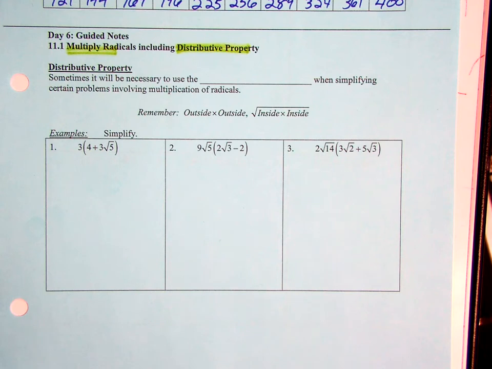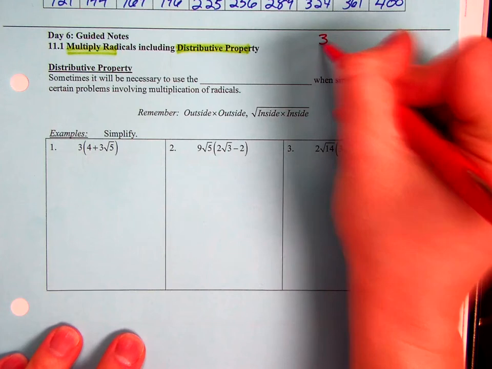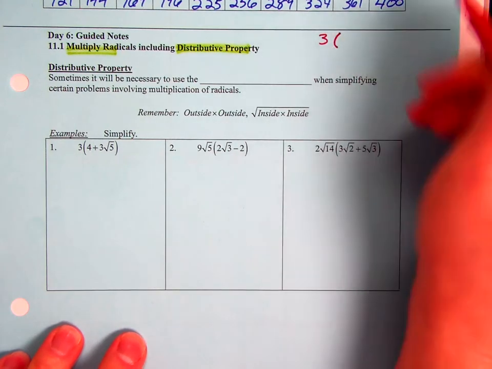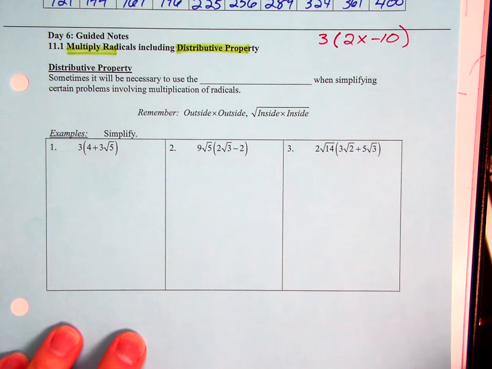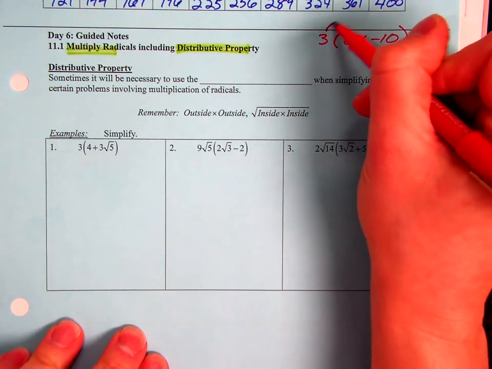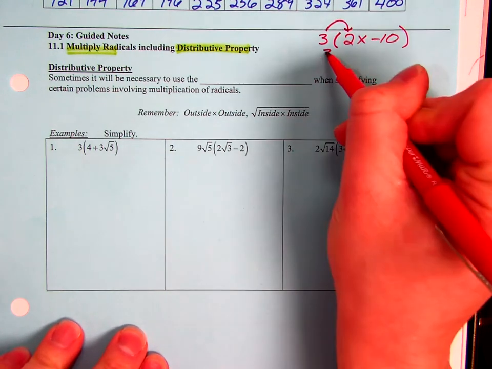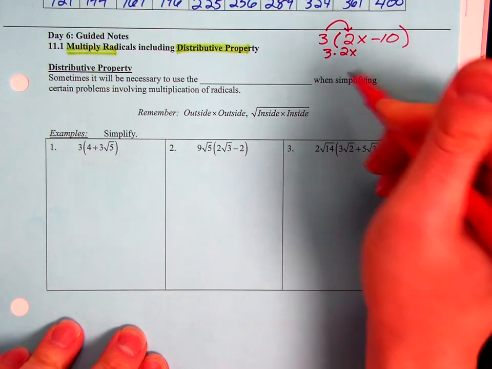Okay, now just a reminder of what distributive property is. I'd like everyone to write this down in the corner. So we've done distributing before where we had something like 3 parentheses 2x minus 10. So when we did problems like this, we had to distribute. So we had to do 3 times 2x, which is 6x.